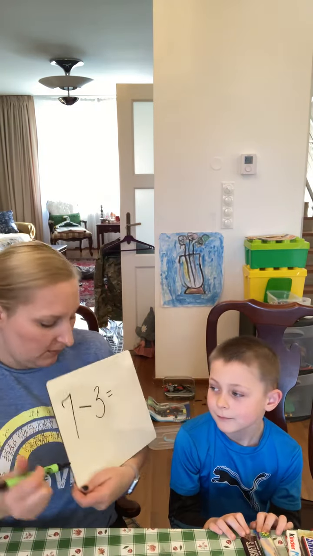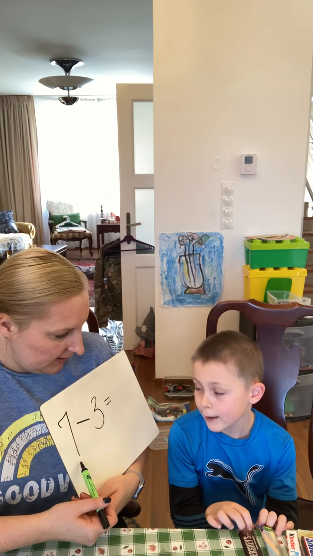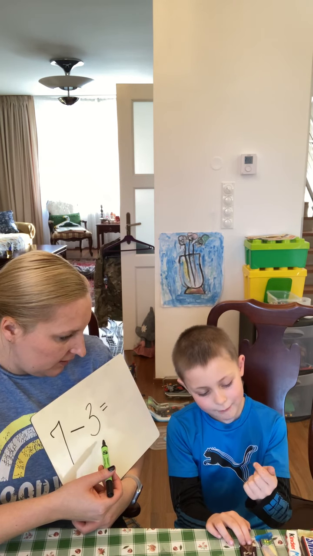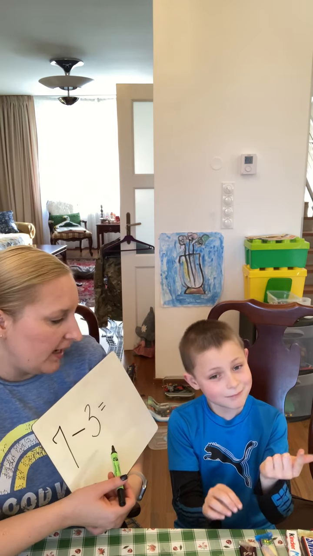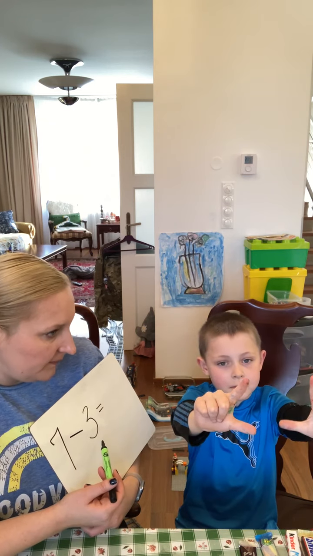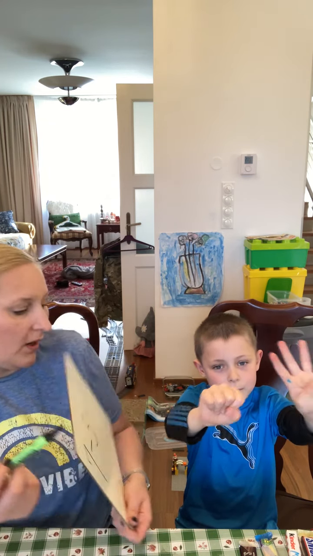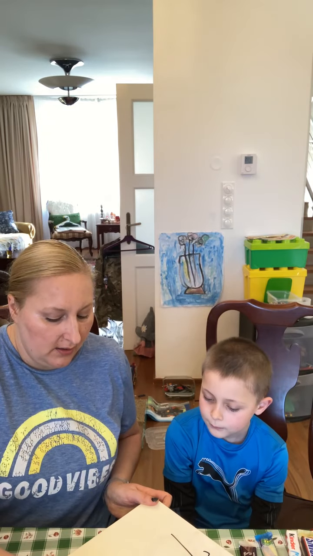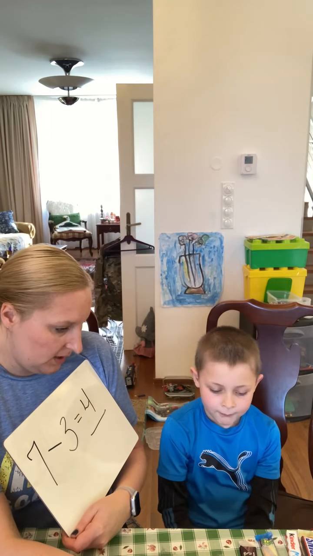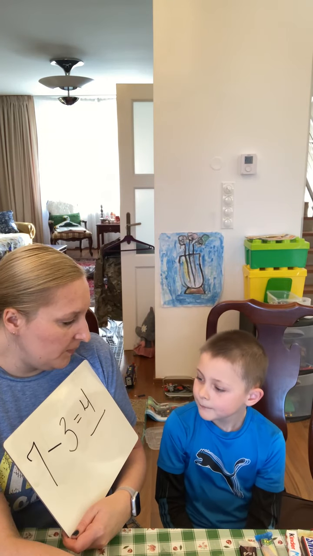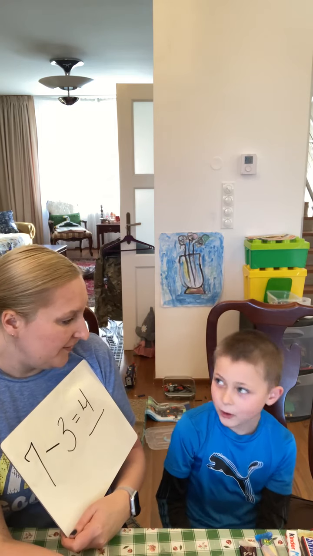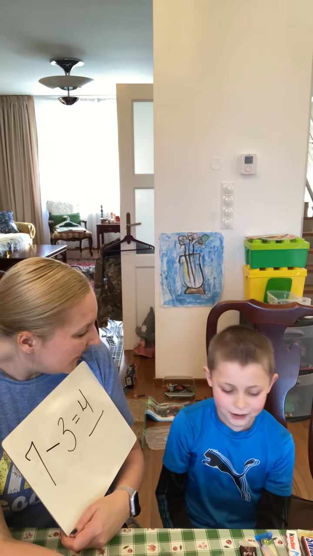So, what is this? 7 minus. I've got my 7 here. 7 and then minus 3. 4. So the tornado, how many more inches does the tornado have than the Hershey bar? 4 inches longer.